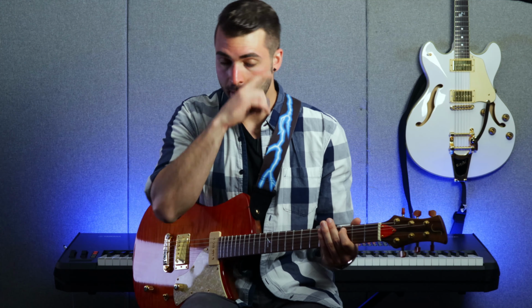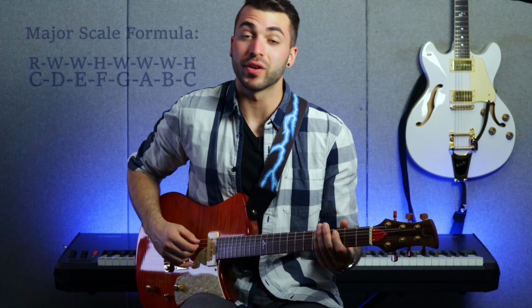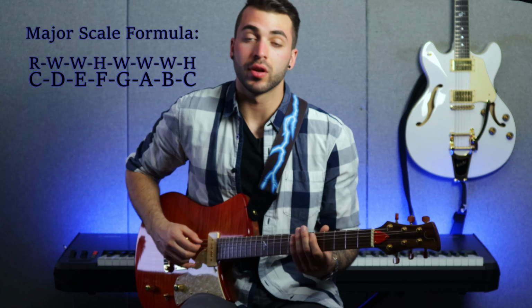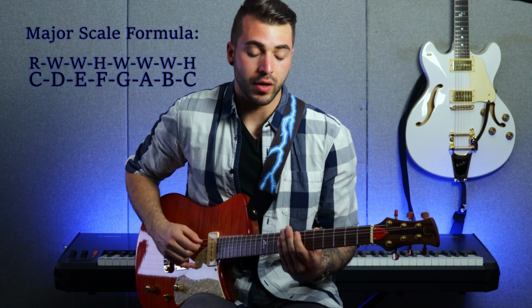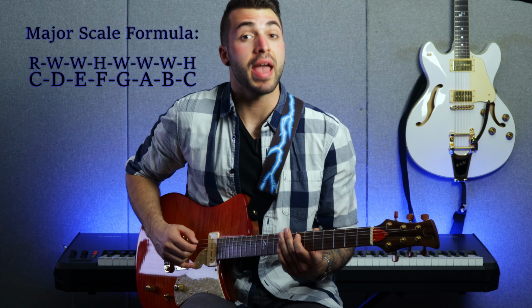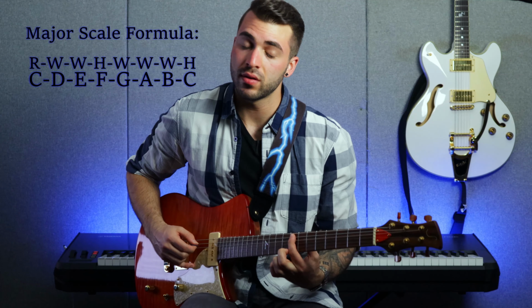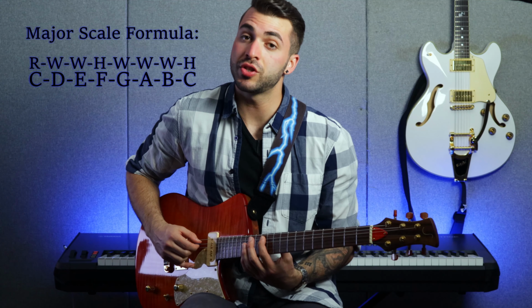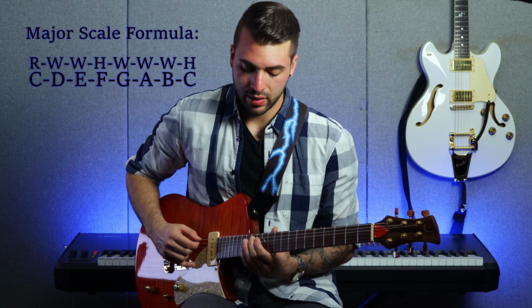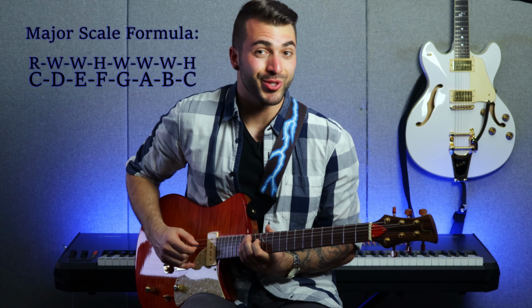I'm gonna start down here, at the 3rd fret of the A string, because that's gonna be a C. Now I'm gonna follow the major scale formula. We're gonna build a major scale, and then we're gonna figure out how to play it in a couple of different ways. You start at C, go up a whole step to D, another whole step to E, a half step to F, a whole step from F to G, whole step up to A, whole step up to B, half step up to C. So you start to hear it.